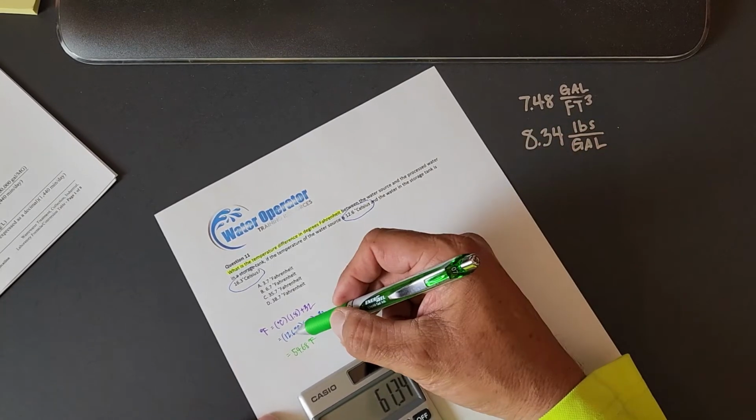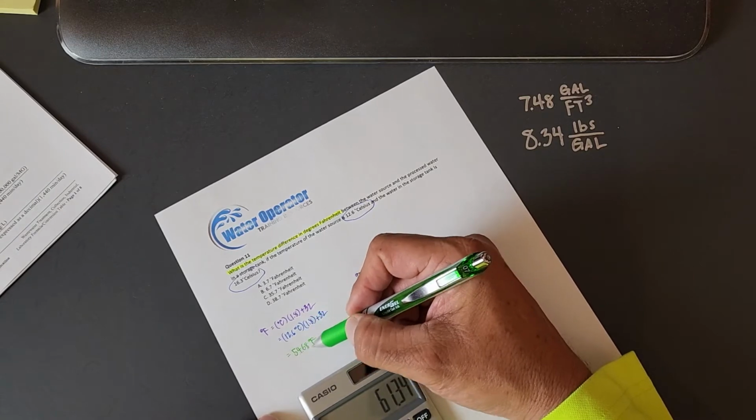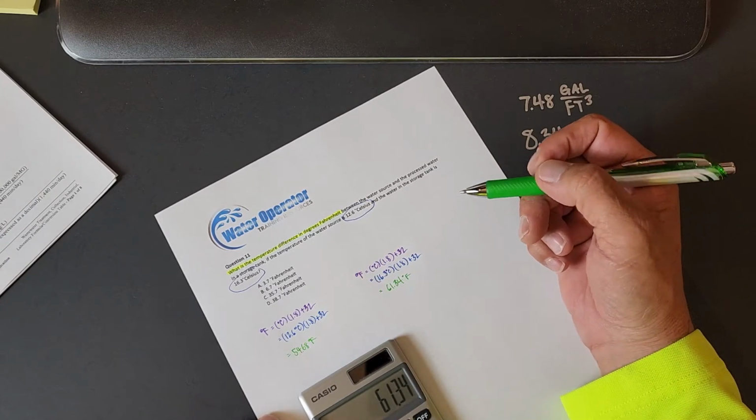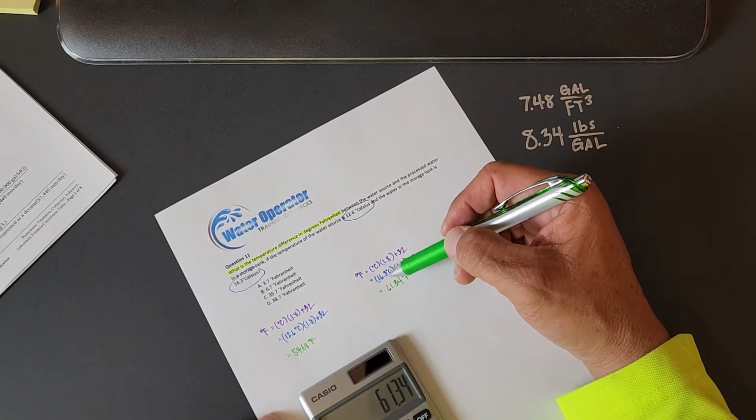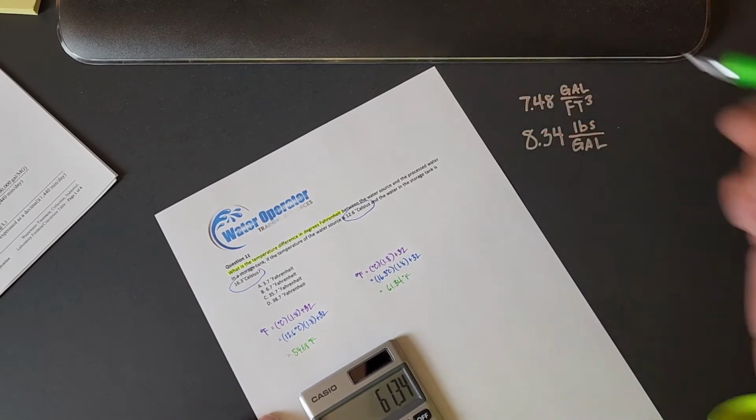Makes sense, huh? 12.6 degrees Celsius equals 54.68 degrees Fahrenheit. 16.3 degrees Celsius equals 61.34.